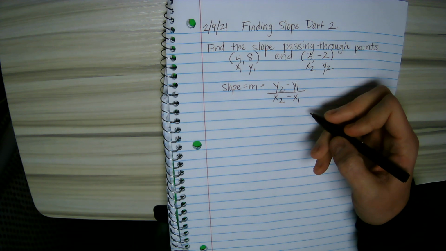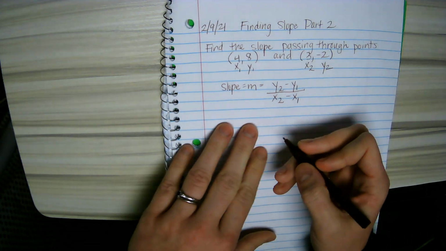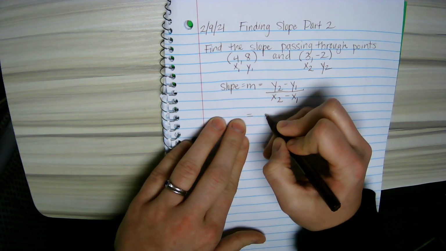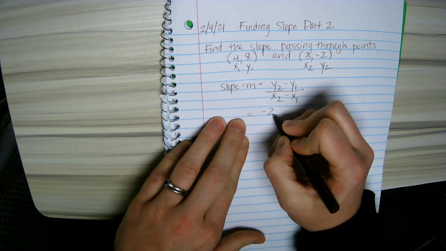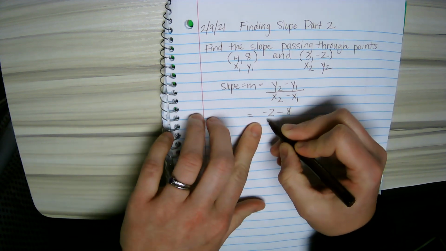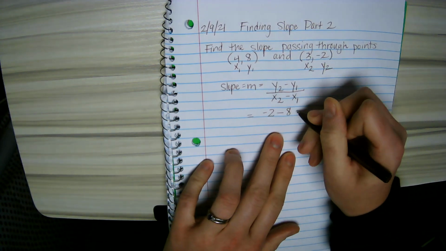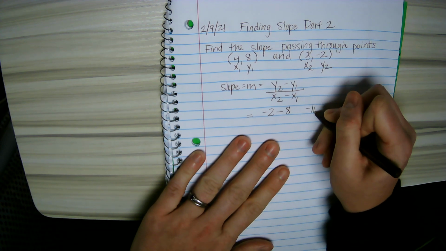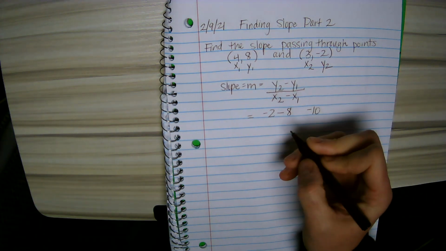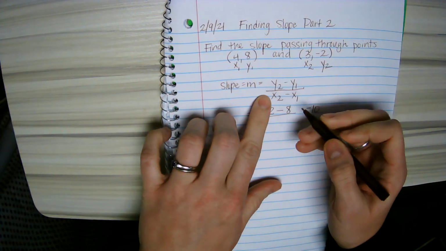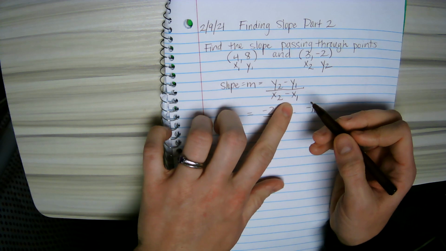So we can say for this one in particular, we have y2, which is -2, minus y1, which is 8. Our signs are the same, so it's getting more negative. We're going to add them together and get -10. And that is all over our x2 minus x1.